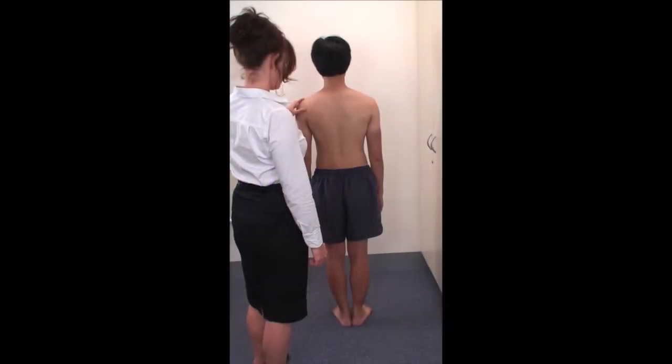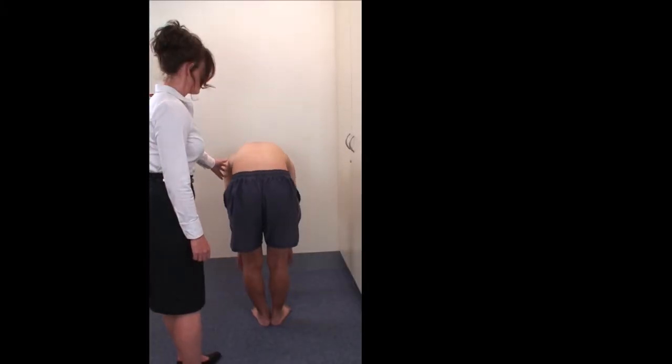Assess spinal flexion by asking the patient to bend forward to try to touch their toes whilst keeping their knees straight. Assessment of forward flexion of the spine may make a scoliosis more obvious due to a fixed rib hump. The curvature, however, may disappear if it is due to muscle spasm.